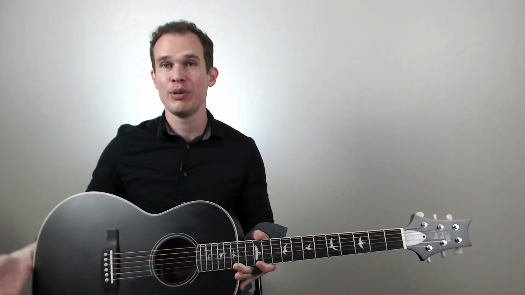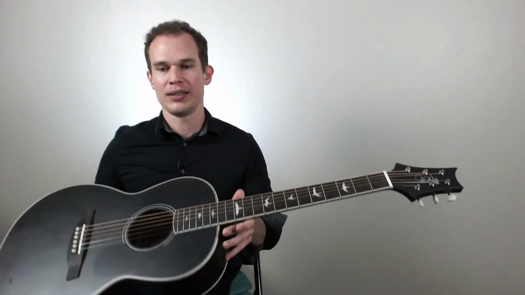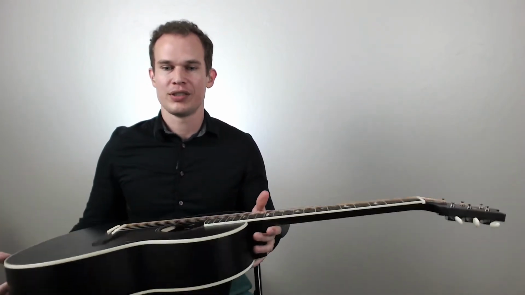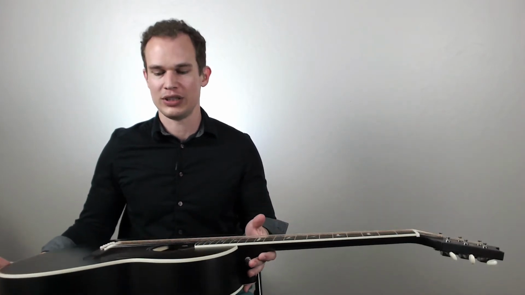Depending on the climate that you live in, that may be more or less necessary. But typically, most steel string instruments have this sort of support, and it typically gives you some way to adjust it as well.